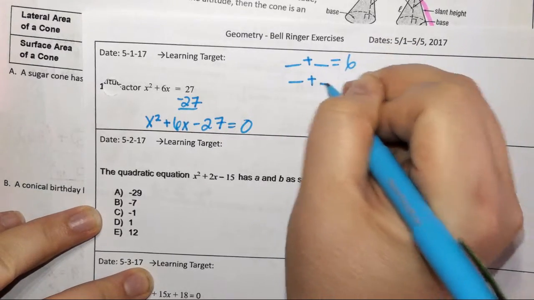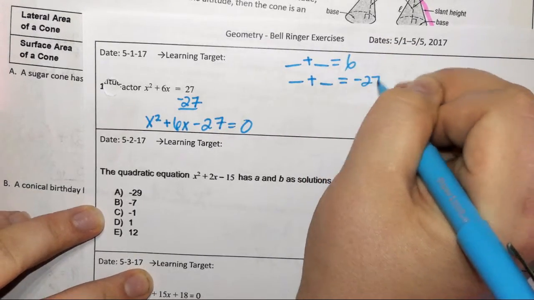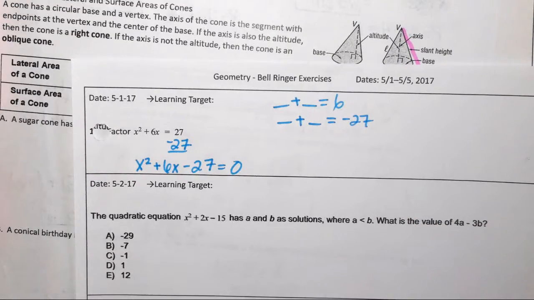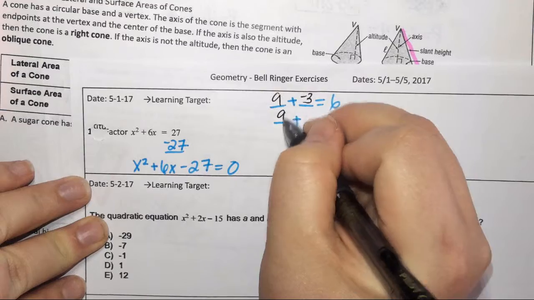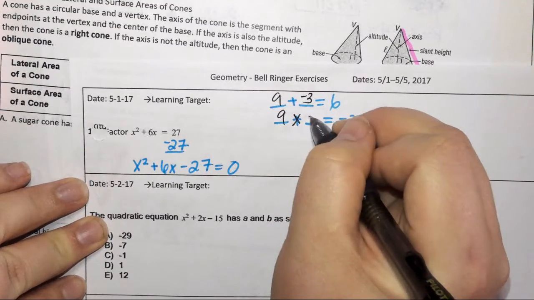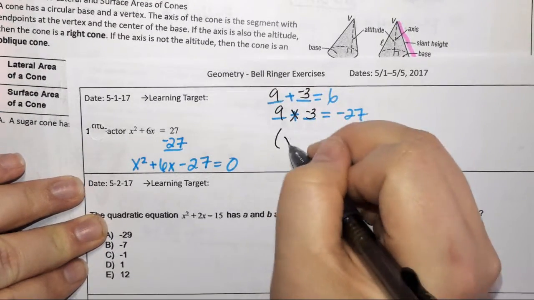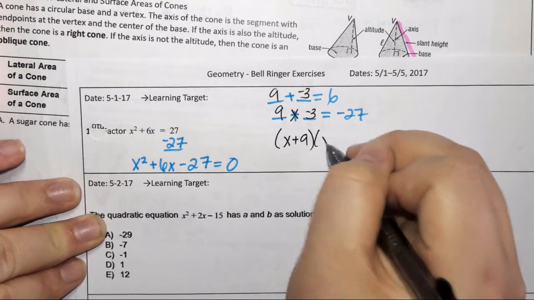Okay, perfect. So I need two things that add to 6 and multiply to negative 27. 9 minus 3 adds to 6. 9 times 3 gets you to negative 27. So it is x plus 9 and x minus 3.